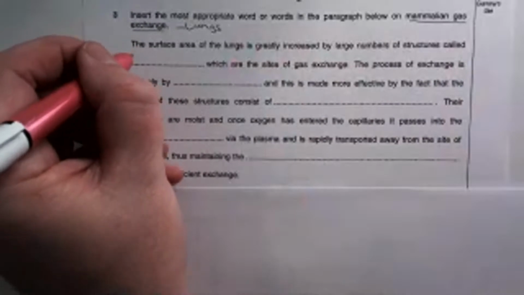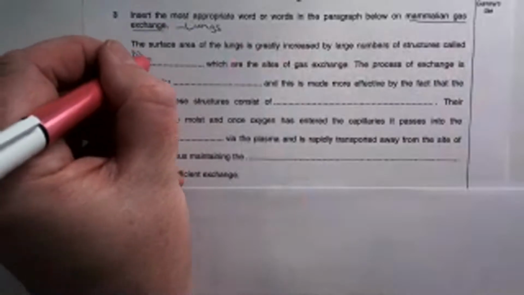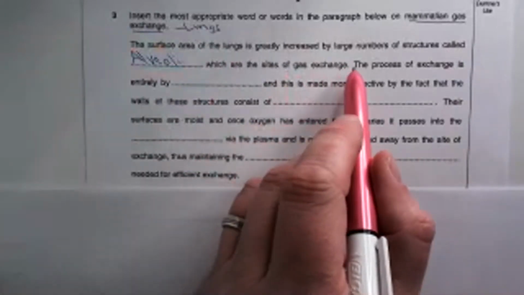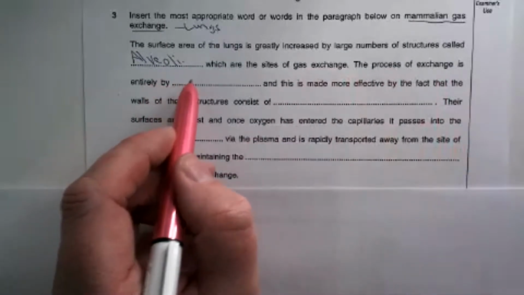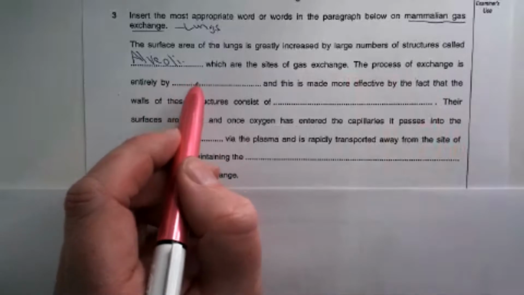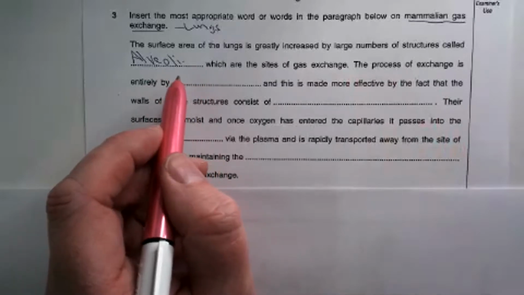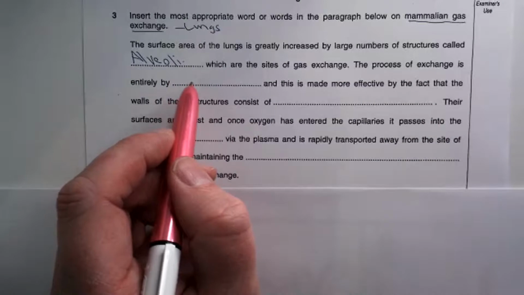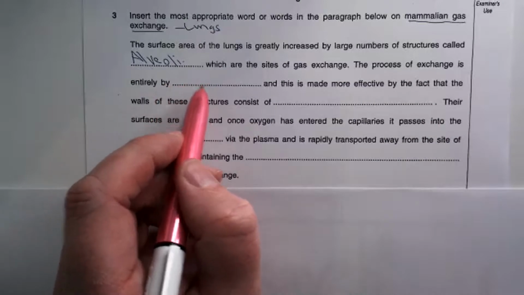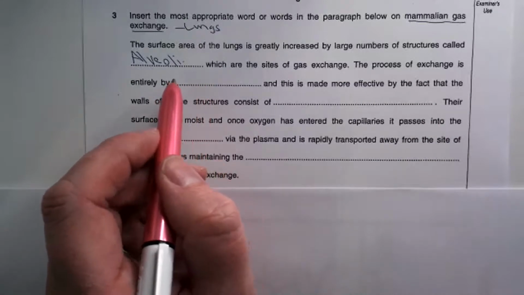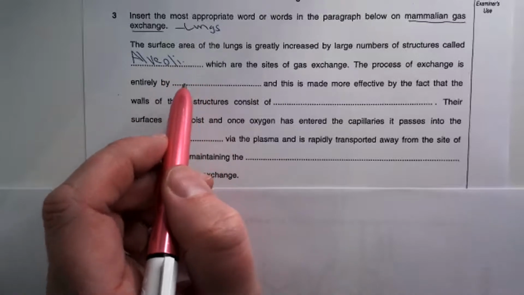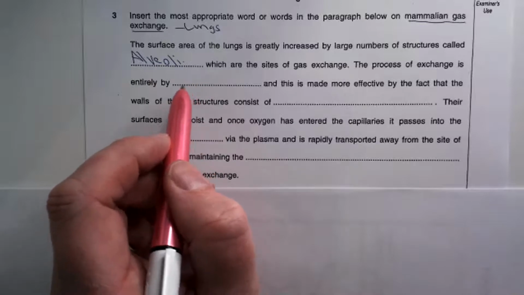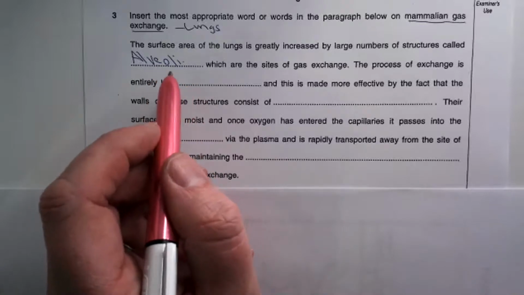the lungs a large surface area are the alveoli, which are the sites of gas exchange. The process of exchange is entirely by, so we've got a choice of different transport methods, so active transport, facilitated diffusion, and diffusion. Well, active transport is using energy against a concentration gradient. Facilitated diffusion is down the concentration gradient but uses transport proteins. And diffusion is just down the concentration gradient.